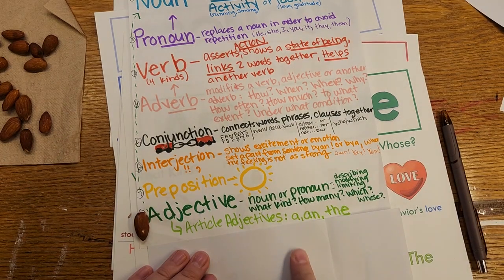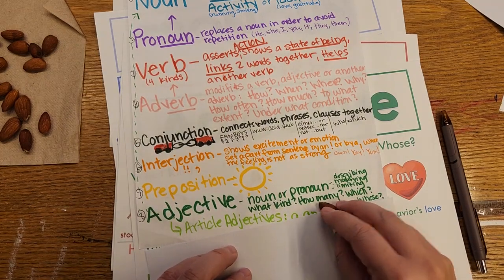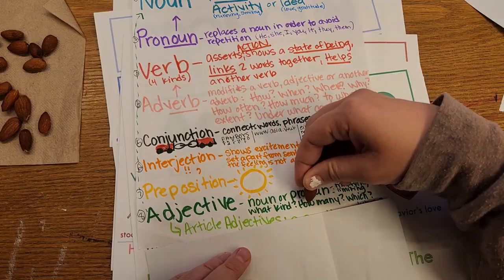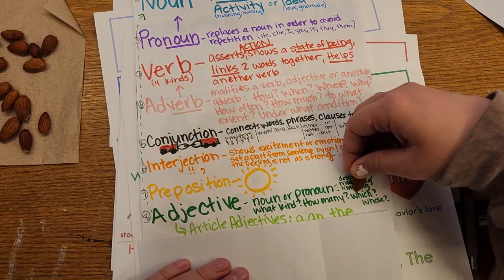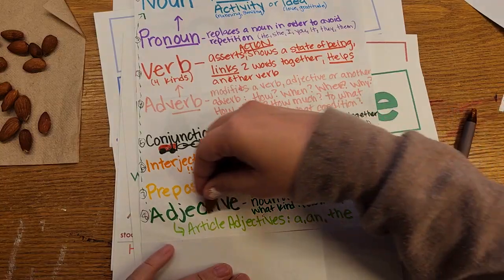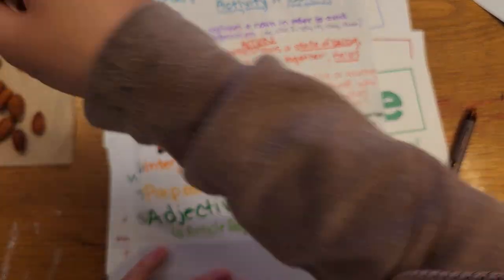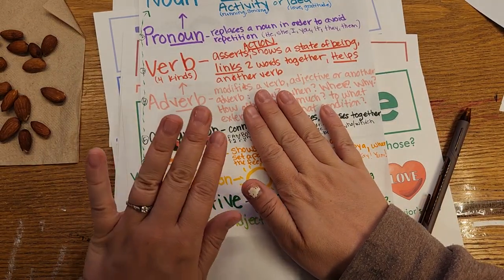Did you get that? An adjective modifies a noun or a pronoun by describing, modifying, or limiting and answers what kind, how many, which or whose. And then its sister is article adjectives. Very good.